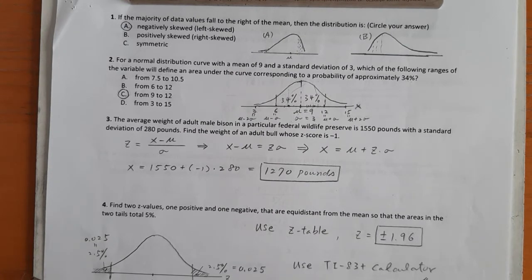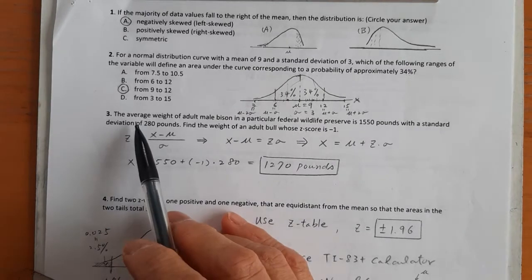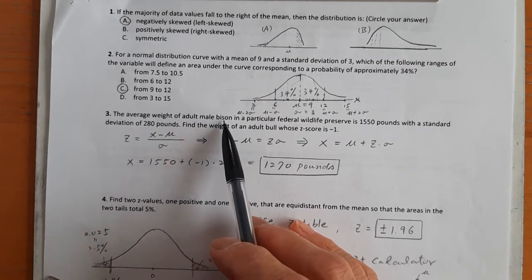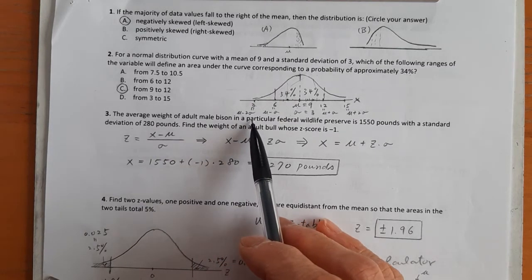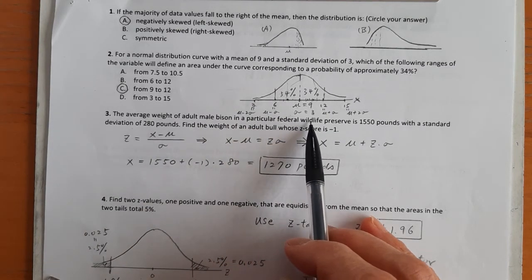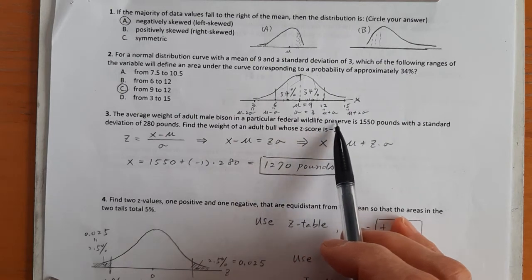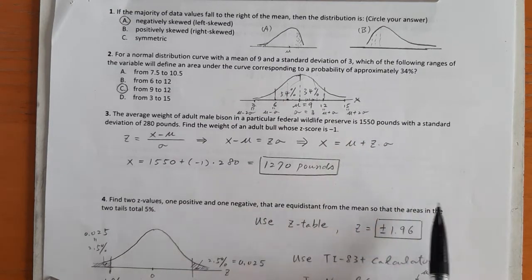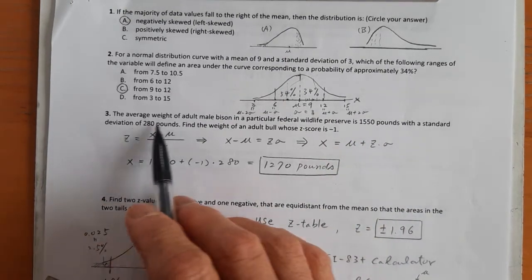Then the next question: the average weight of adult male bison in a particular federal wildlife preserve is 1,550 pounds, with a standard deviation.